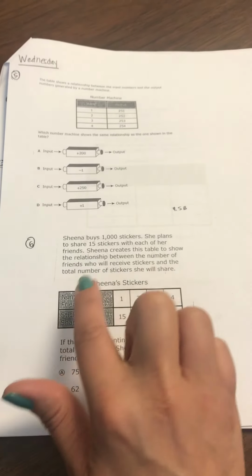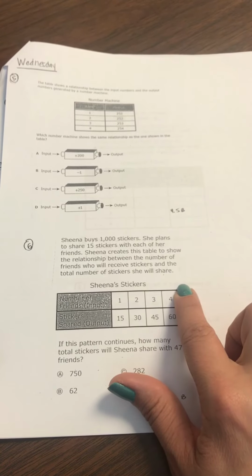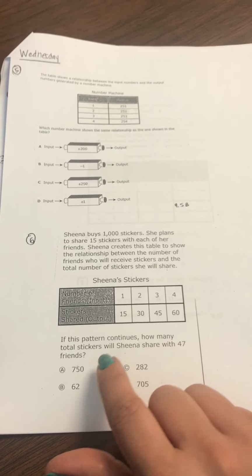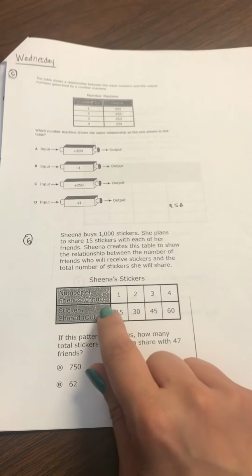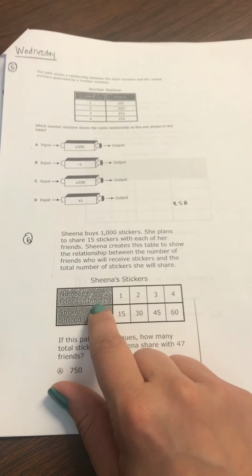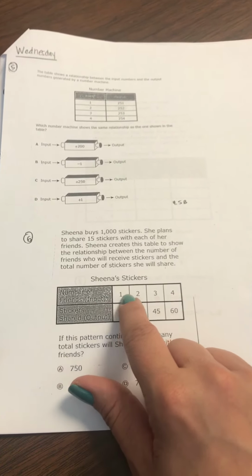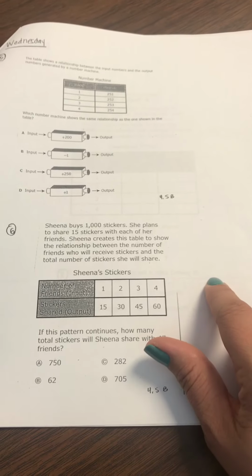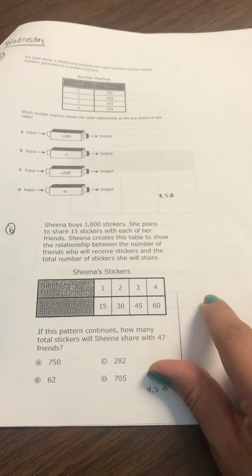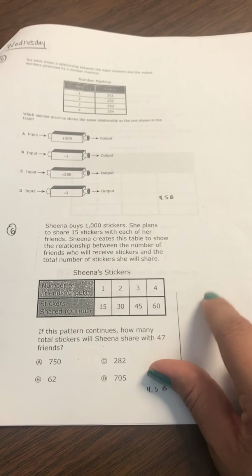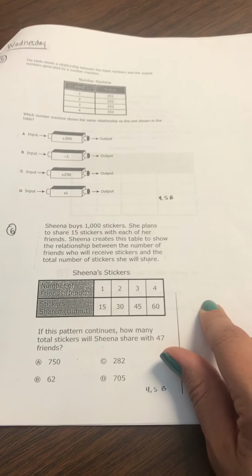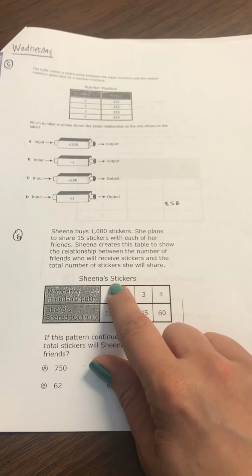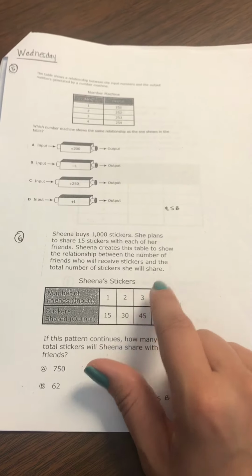So if this pattern continues, how many total stickers will Sheena share with 47 friends? So notice that the friends are in the input column. So if this input column went all the way to 47 friends, well, how many stickers will she have shared with all those 47 friends? So make sure that you're finding that rule between the input and the output so that you can answer this question.